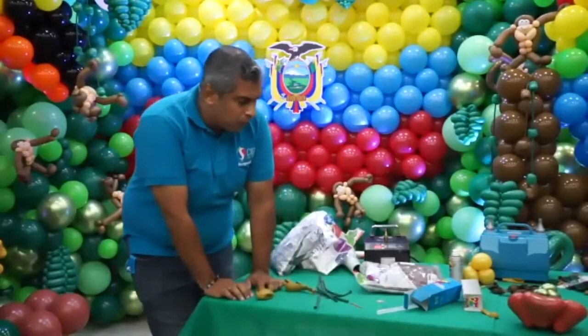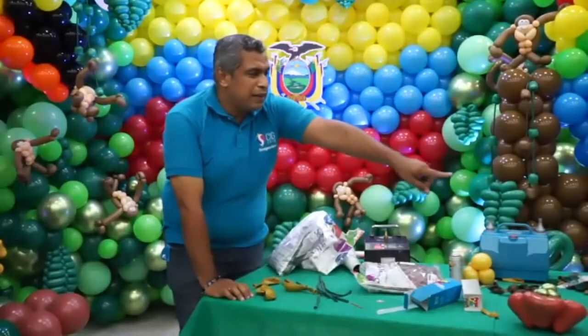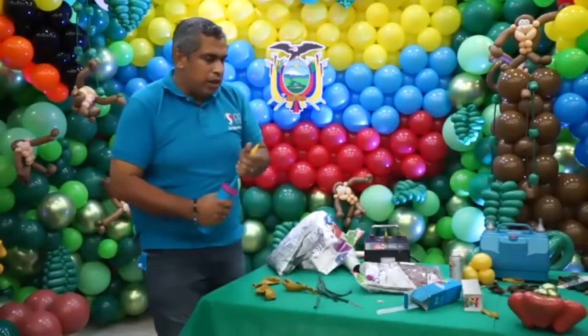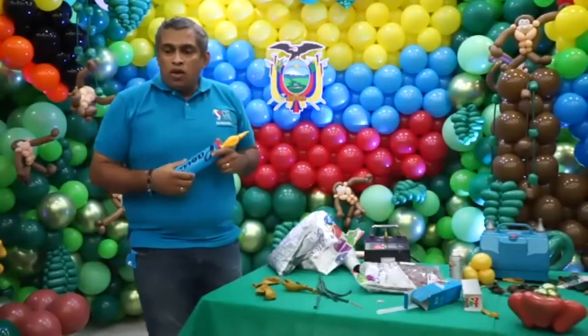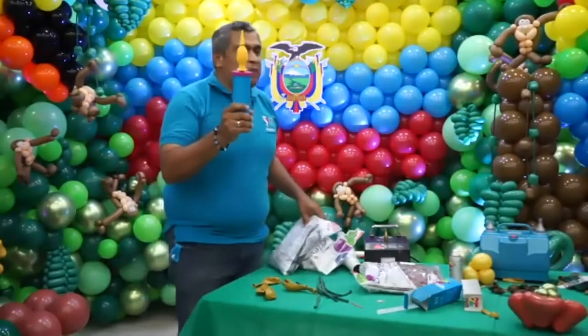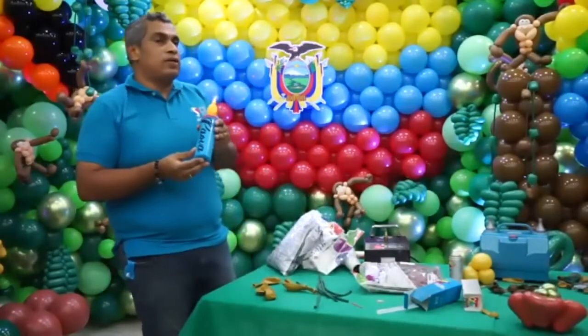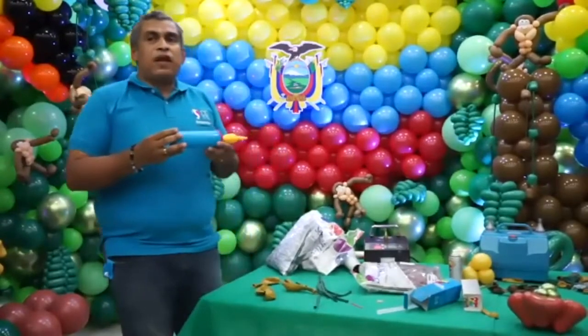I'm going to use the hand pump, and one pump will be like this. When I say those will be 1 and 2, going up and going down will be 1 pump. So if I say 1 pump, you will go up and you will go down. If I say 2, it will be 1, 2, 1, 2.